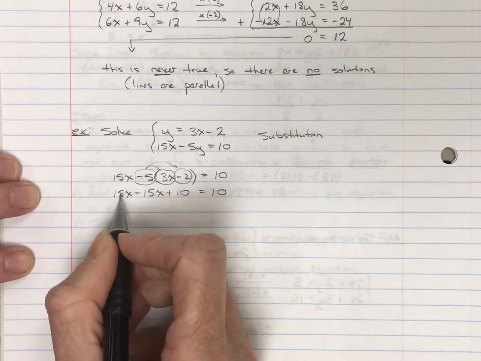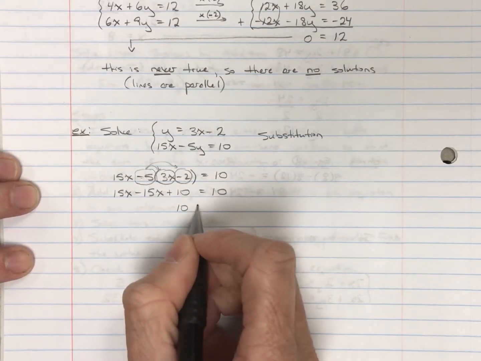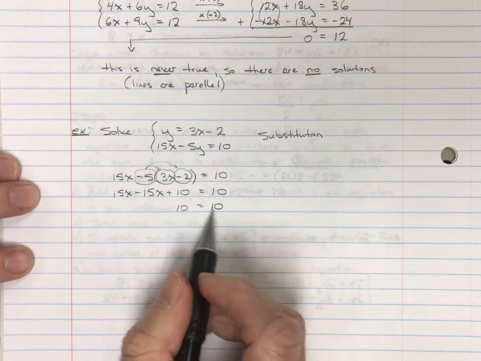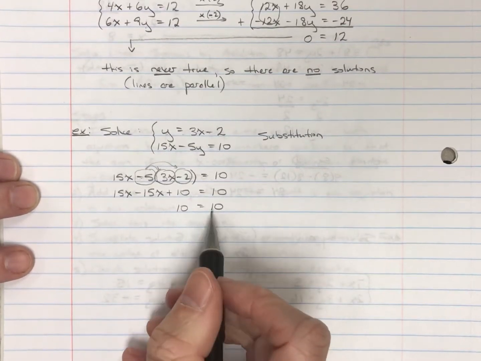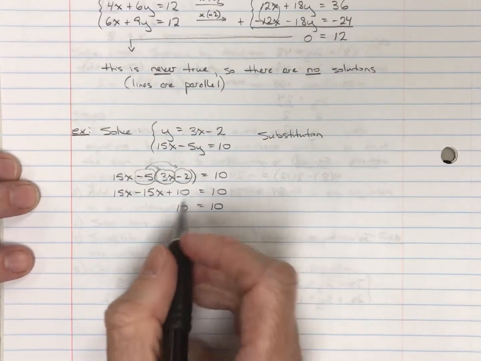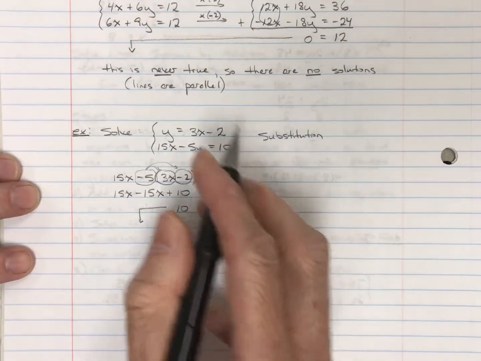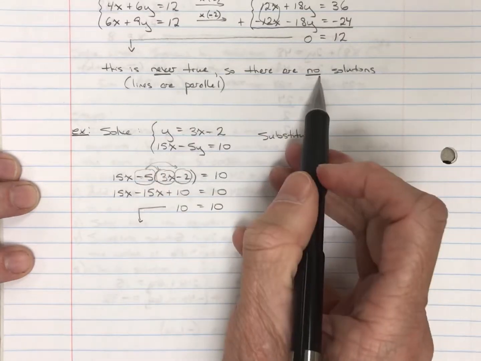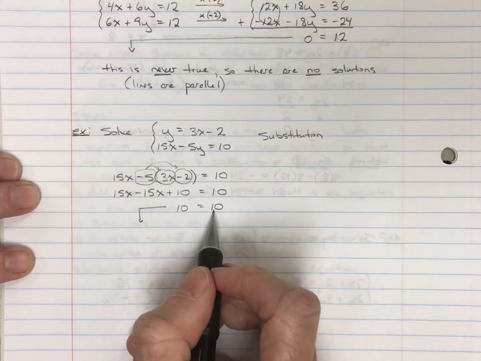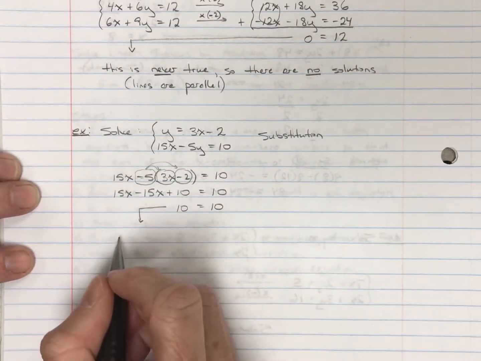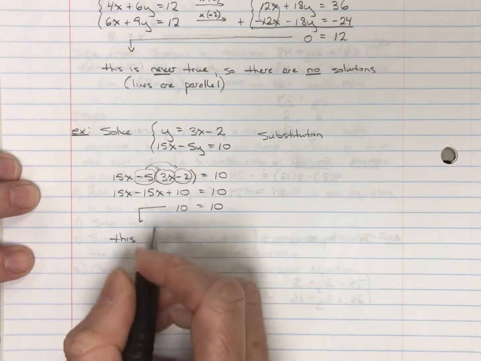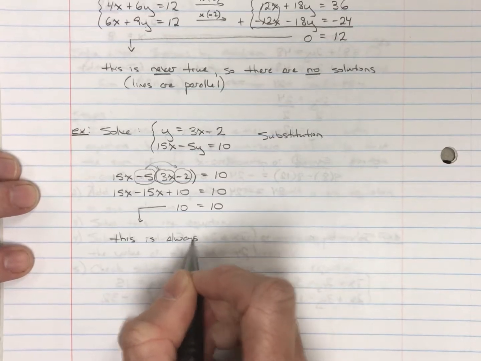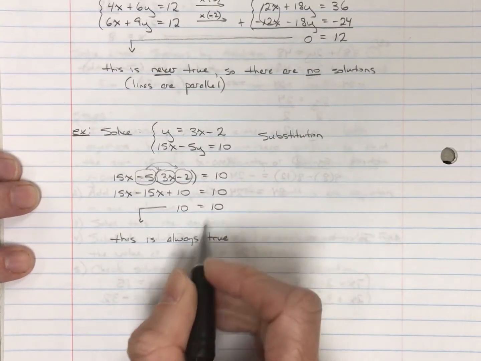And you'll notice, as I combine like terms, I come up with 10 equals 10. And now wait a second. This is always true. What do you mean? Of course 10 equals 10. Okay, so just like the one up here, this was never true, therefore there were no solutions. This is always true, therefore there are an infinite number of solutions. 10 equals 10 is always true.